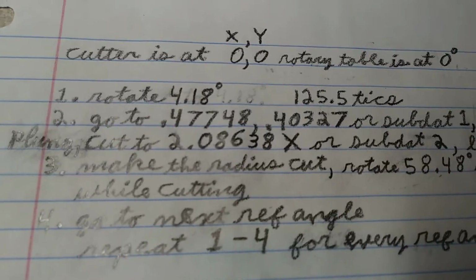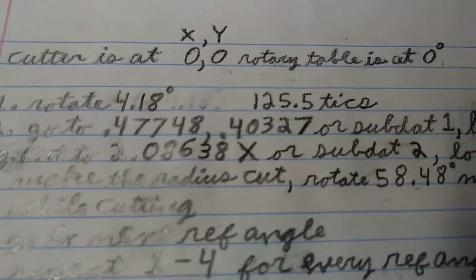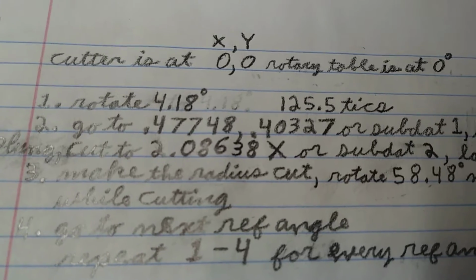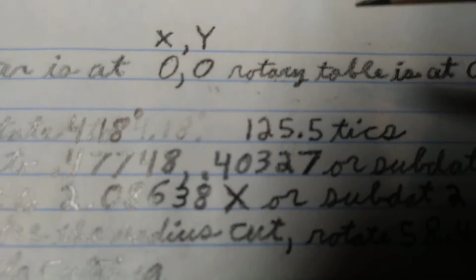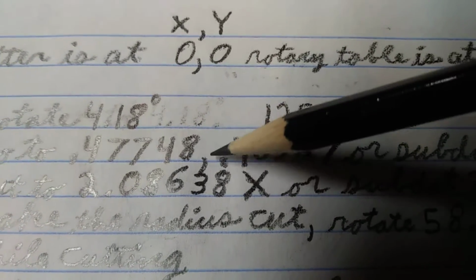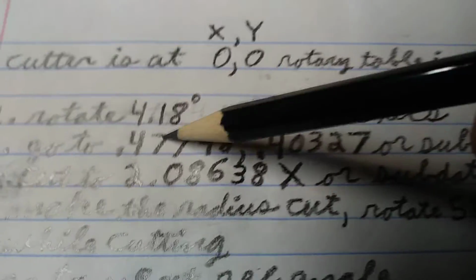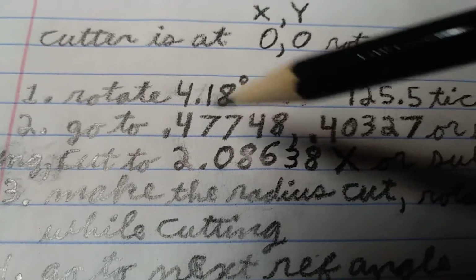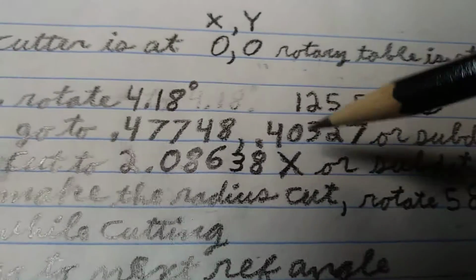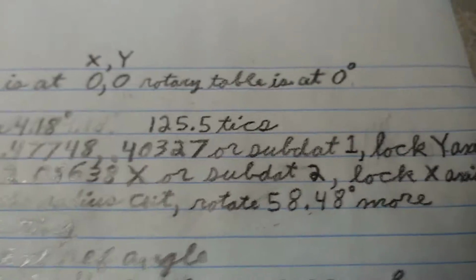Step 2, go to, there's your X and Y. X comma Y. That's a comma and that's a point. So you're going to go to X comma Y or subdatum 1.